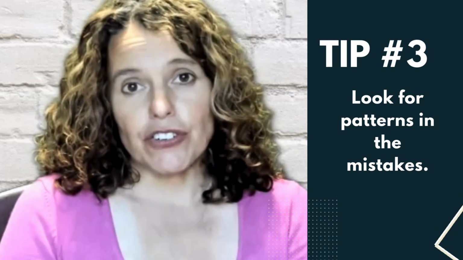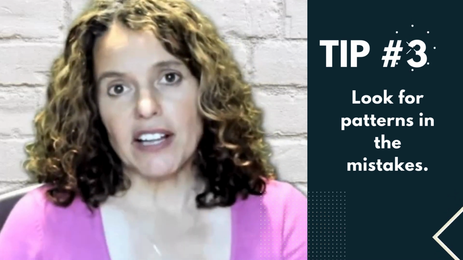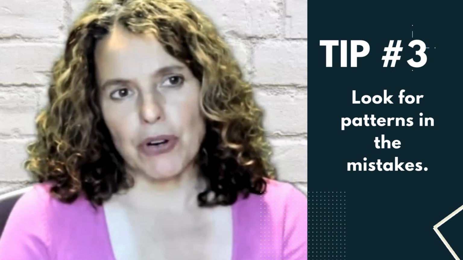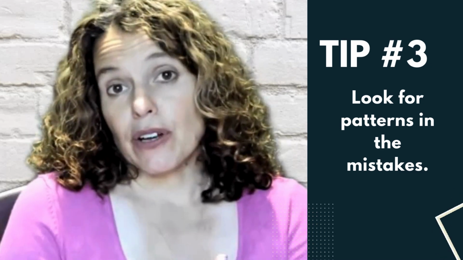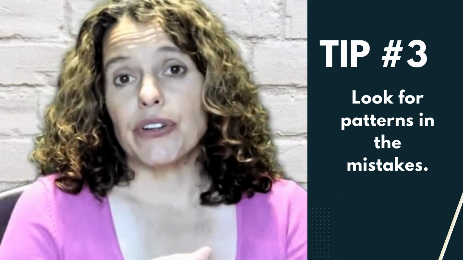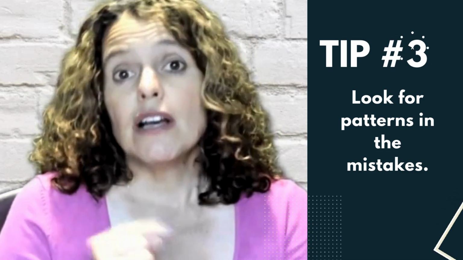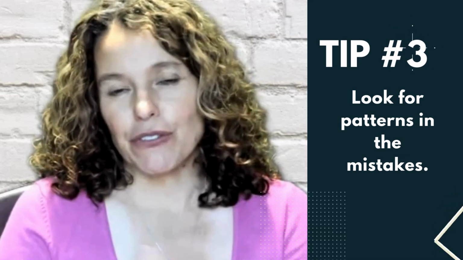Tip number 3 is that you want to look for patterns. When the student finishes the survey, I will take the record form away and I've made my detailed notes all over it. And now I'm looking to see if there's any patterns that emerge. So perhaps they couldn't name the sound of L. And then I noticed that in 80% of the words that they couldn't read, those words contained an L. Now I know that that's a significant area of confusion.